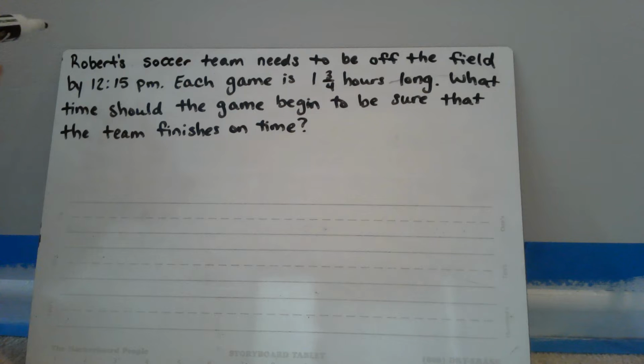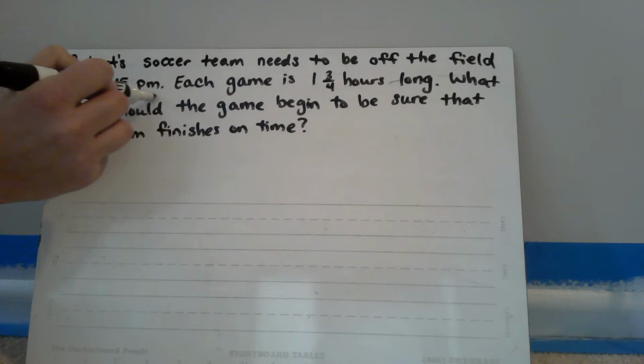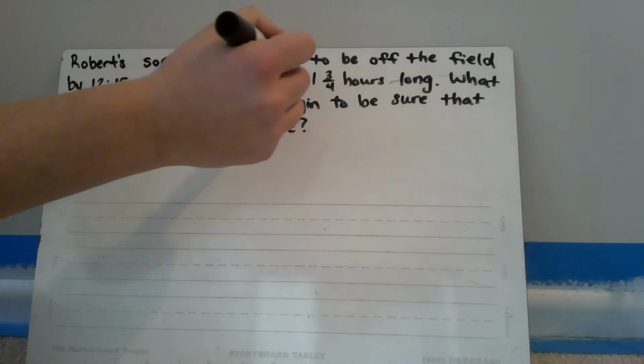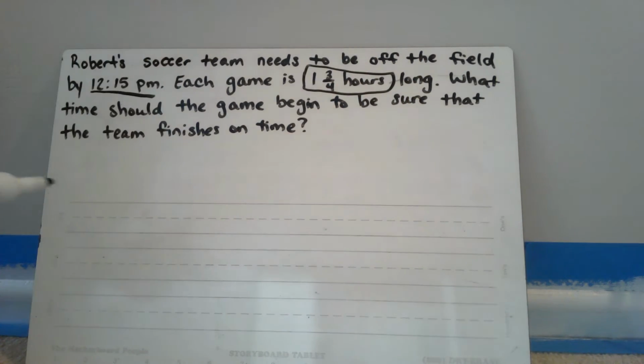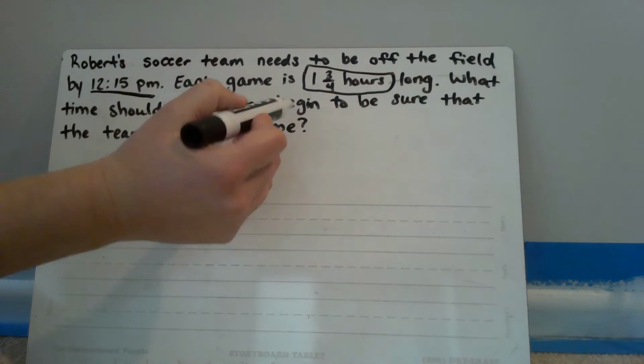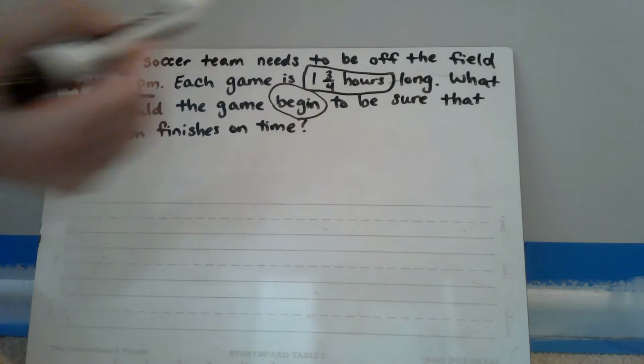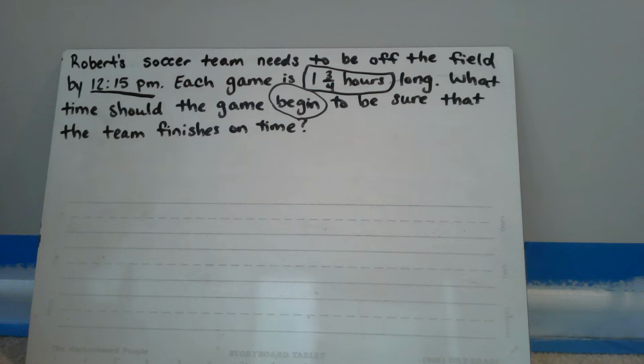Now we know that they have to be done. Their stop time is 12:15 p.m. Each game is 1 3/4 hours long. We have to figure out what time the game should begin. So this is the opposite of what we had to deal with in the last problem, because now we have the end time and we need to figure out the start time. The cool thing is that we can still use the same strategy from before, which is a number line.